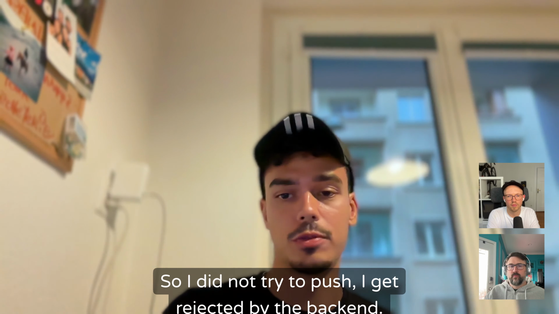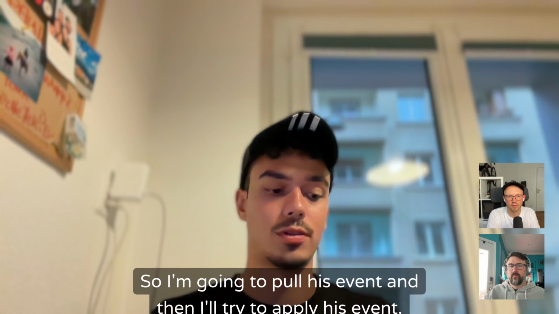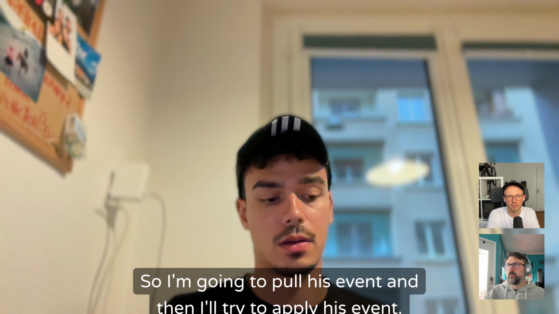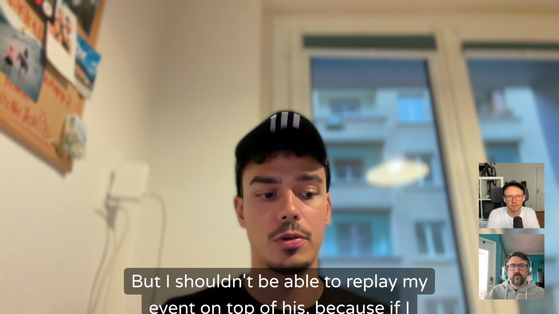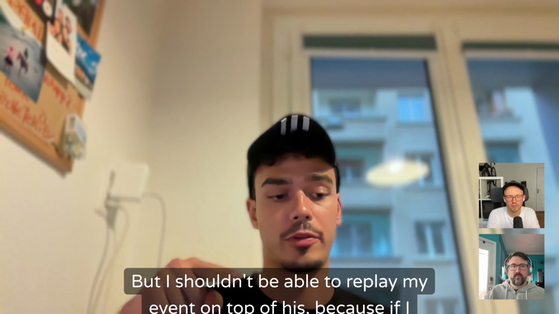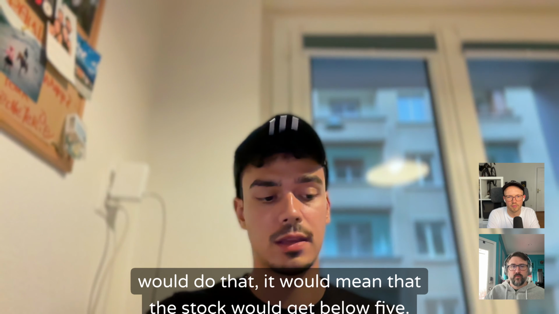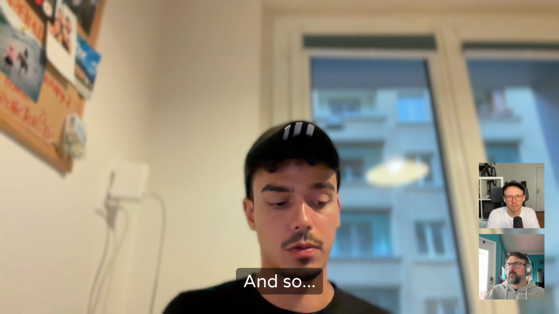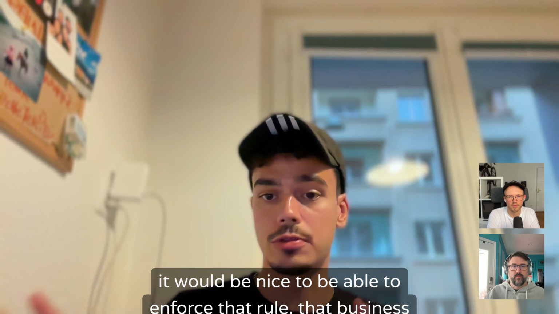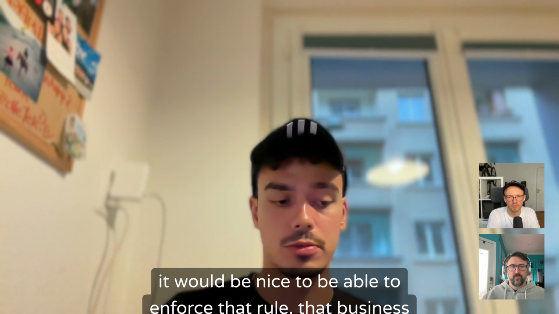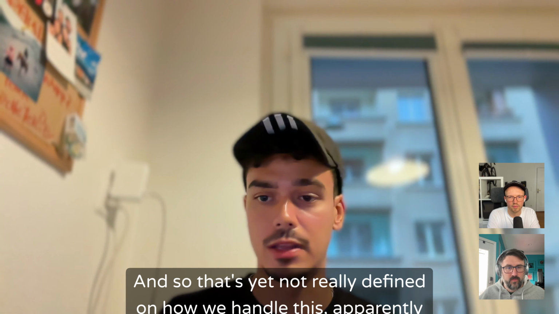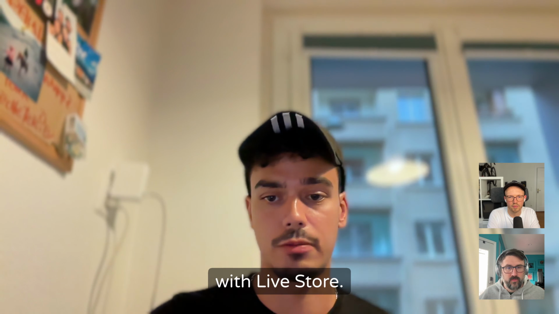So then I try to push, and I get rejected by the backend. I pull his event and try to apply it, but I shouldn't be able to replay my event on top of his, because that would mean the stock would get below 5. It would be nice to be able to enforce that business rule also when we're replaying the event. That's not yet really defined in terms of how we handle this currently with LiveStore.